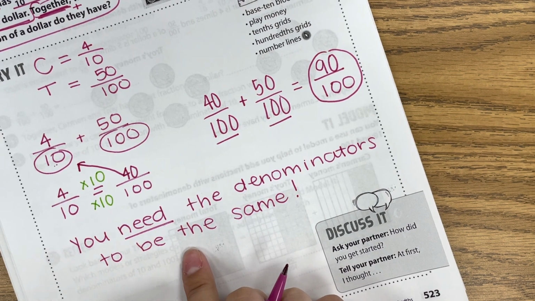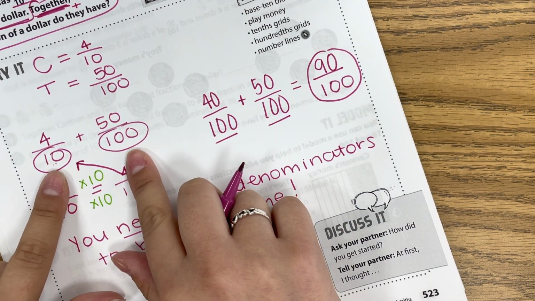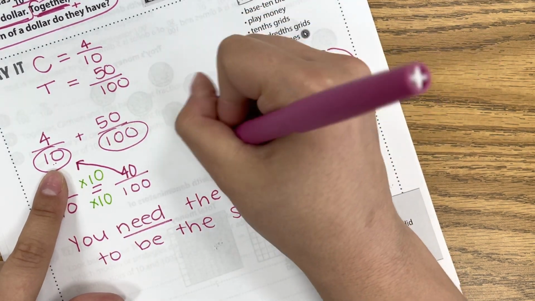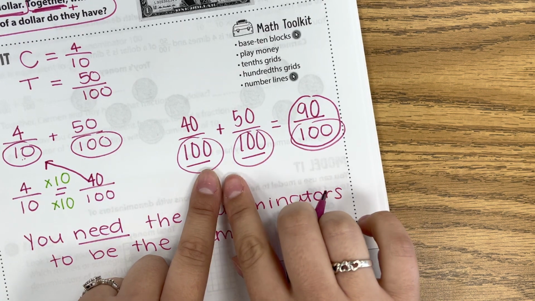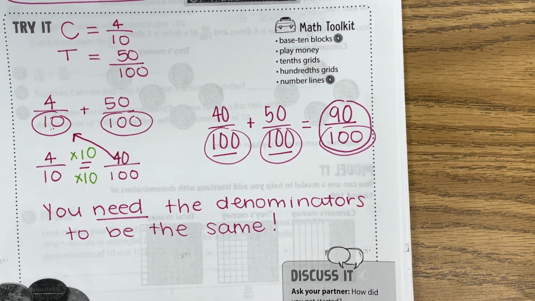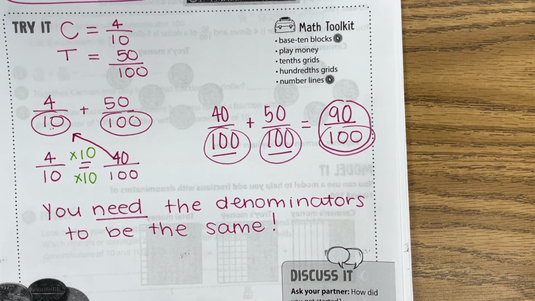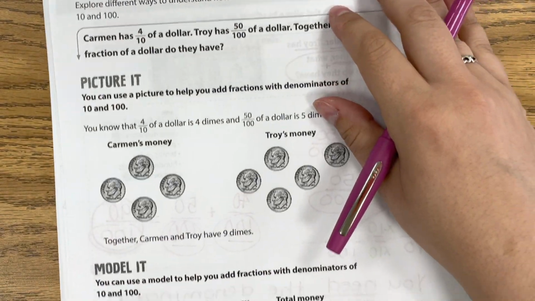You need the denominators to be the same. You cannot add like this because then you can't keep the denominator, right? The goal is we want to keep the denominator the same. So we have to make sure they're the same before we can add, okay? And if you have any questions on that, please ask now. If not, we're just going to look at the model to go along with this, okay? So if you feel okay, let's keep moving on.